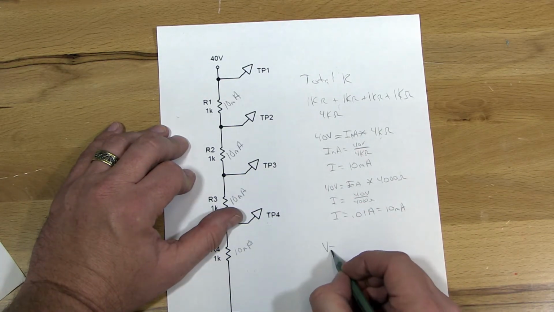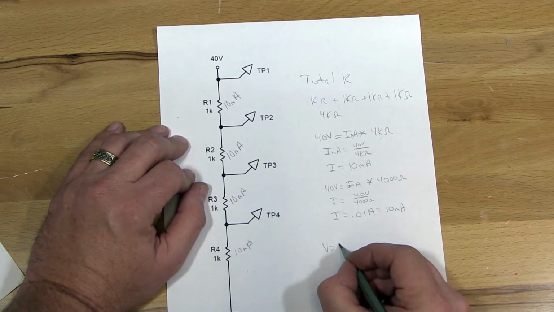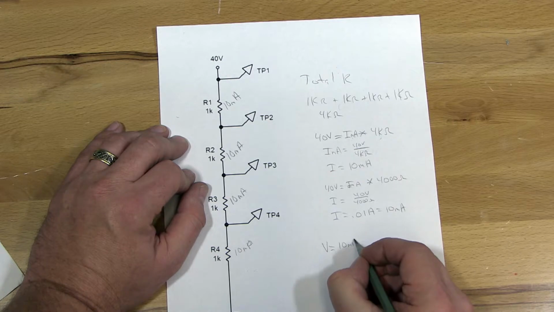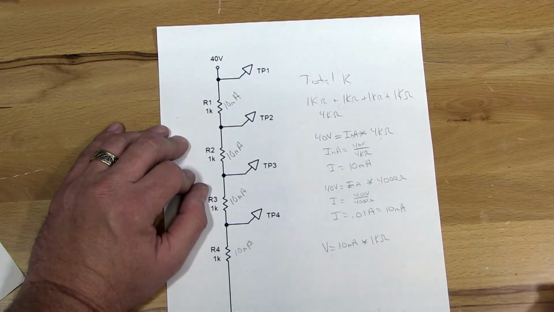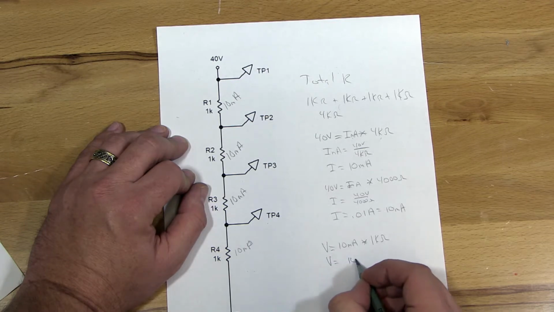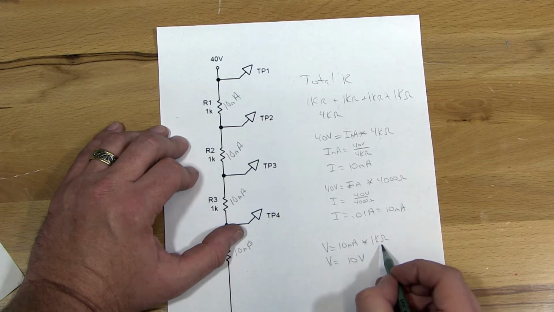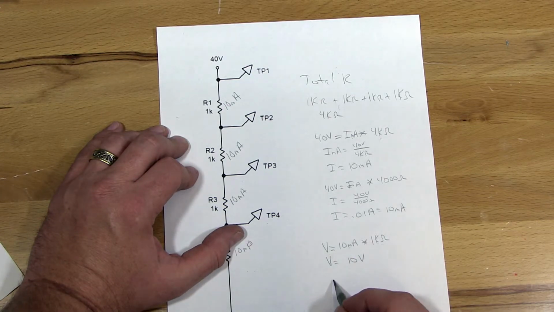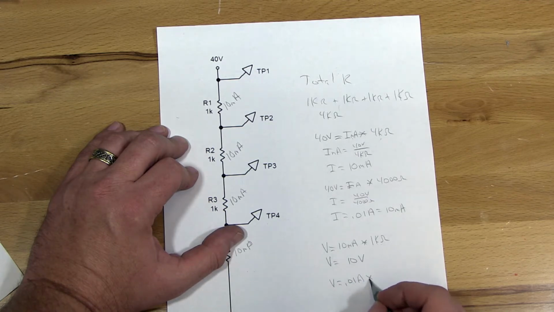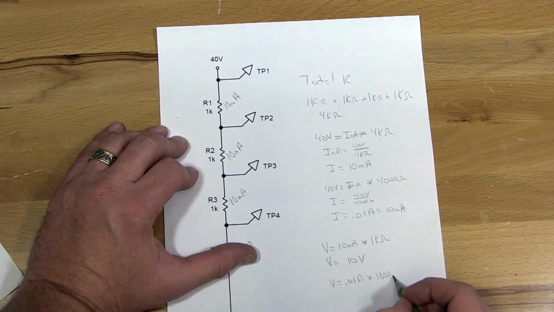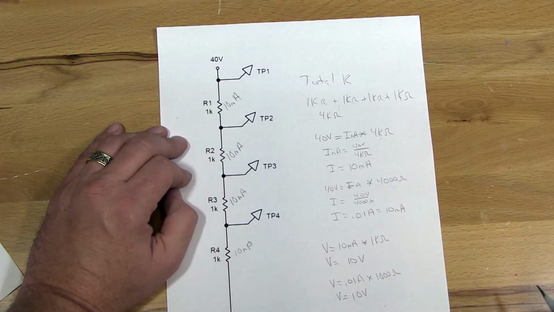So again, Ohm's law, this time we want to find V, and we know I is 10 milliamps times 1 kilo ohm of resistance. So V simply equals 10 volts. Again, if we wanted to not use milliamps and kilo ohms, we'll just do V equals 0.01 amps times 1,000 ohms. And again, we still get V equals 10 volts.